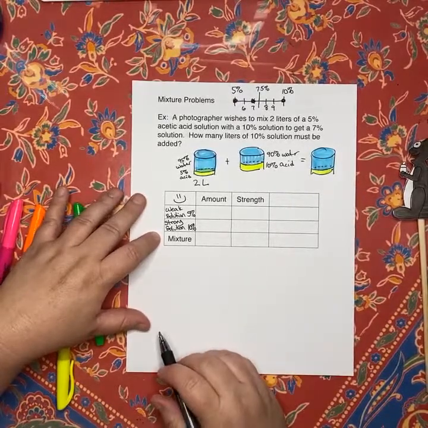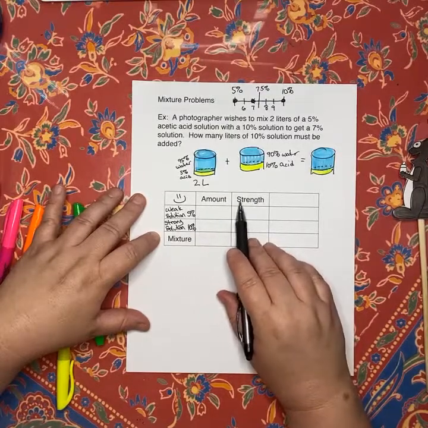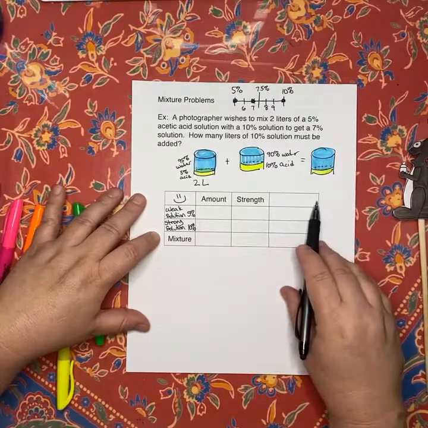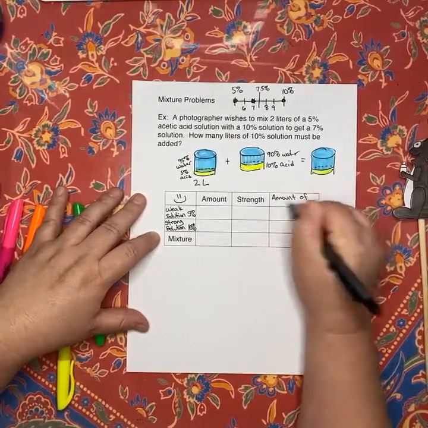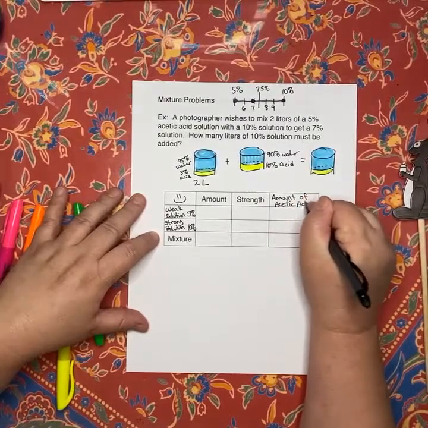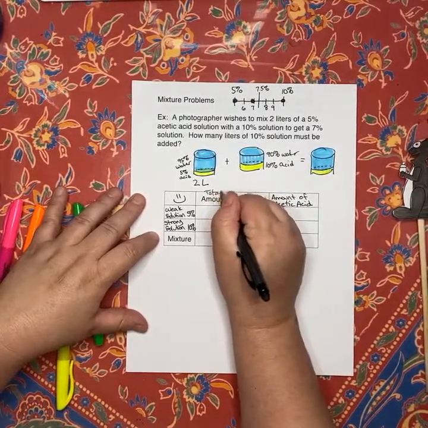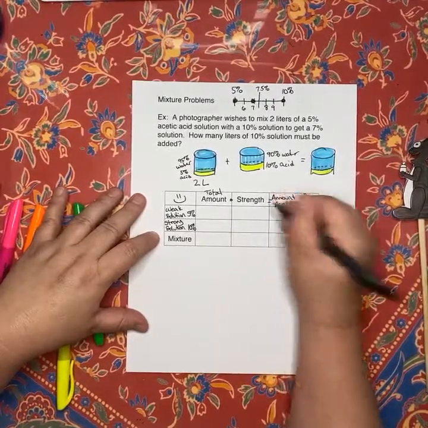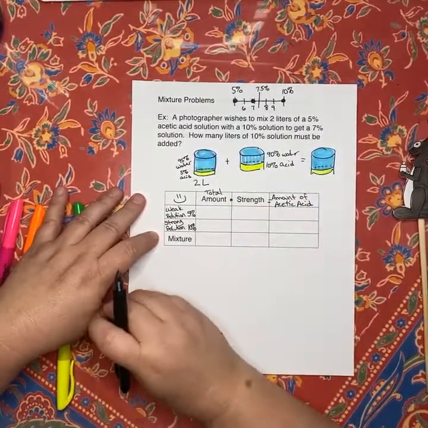Okay, so as I go through, I've got a category for amount. I've got a category for strength, and then I've got a blank category. And this is going to be the amount of acetic acid. And when I say amount, this is the total amount of the whole solution. If I multiply it times the strength, I will get just how much acetic acid is. So I would just be measuring the yellow parts.